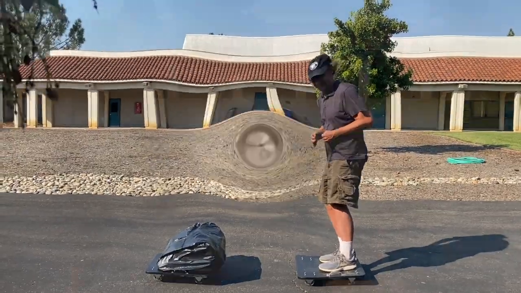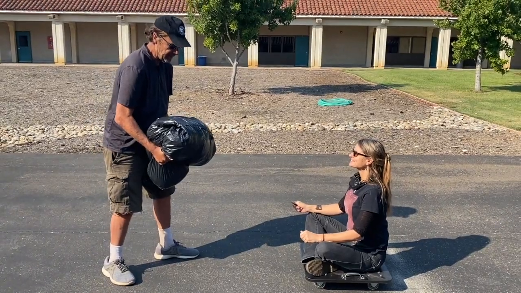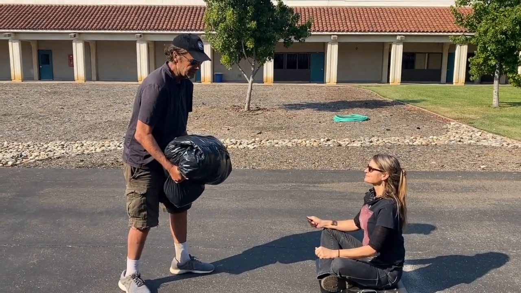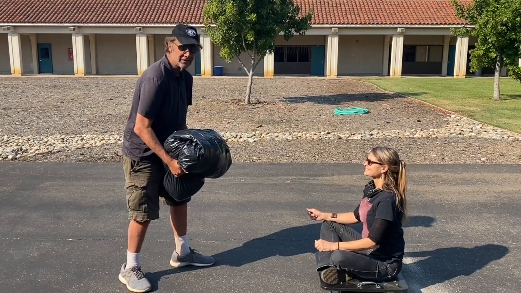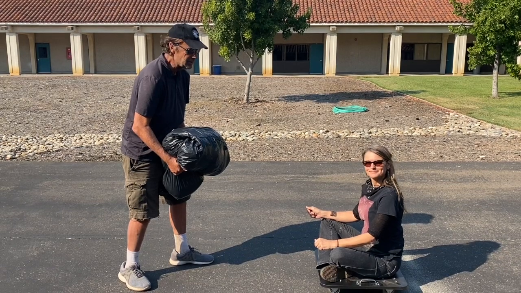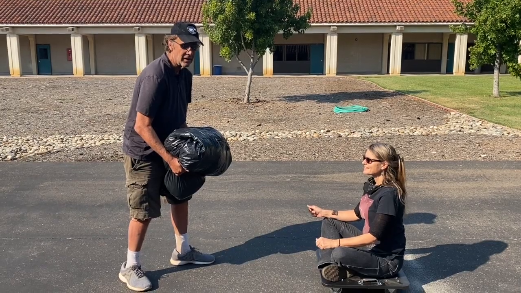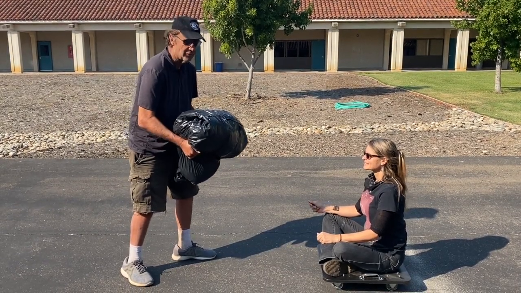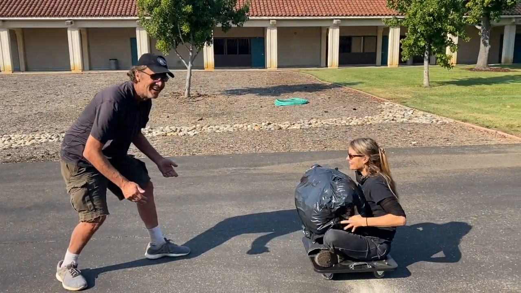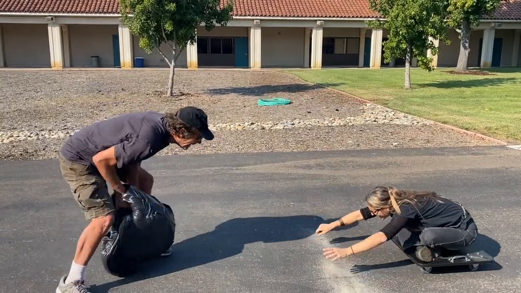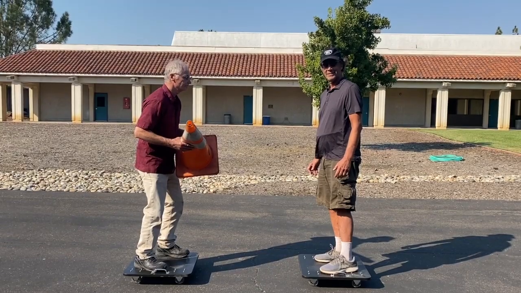How about that? Okay, this package here is going to have an initial momentum as I throw it to Mrs. Call, and her initial momentum is 0. But then this will be an inelastic collision because she catches it. And so just after the collision, the momentum will be the same as it was just before the collision. How about that? Good one. That was unexpected. Conservation of momentum.